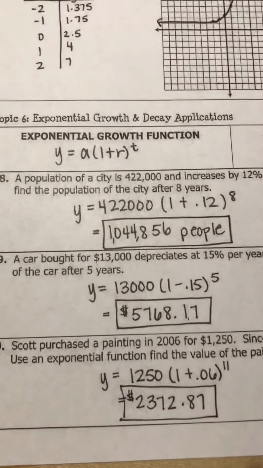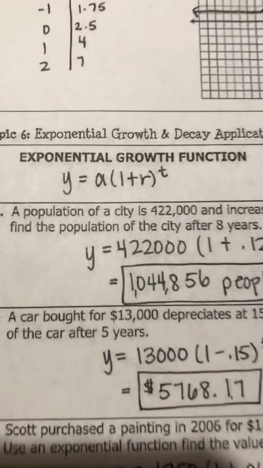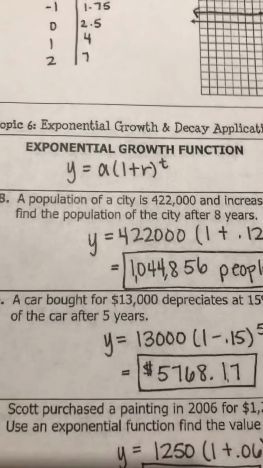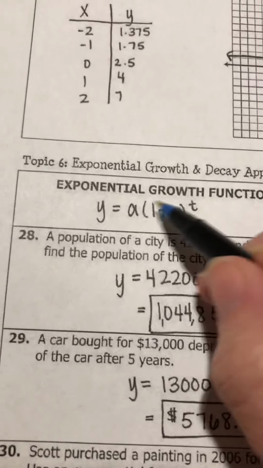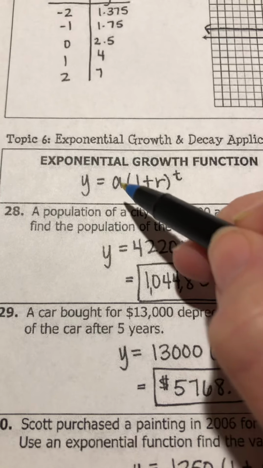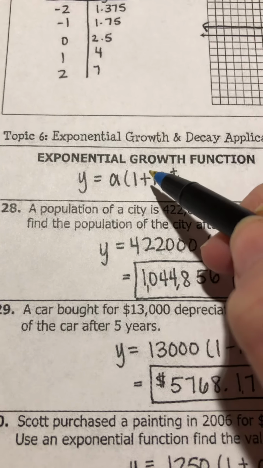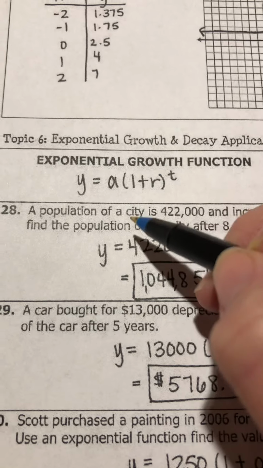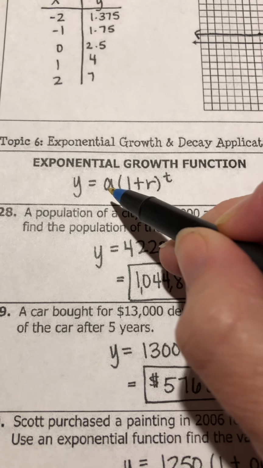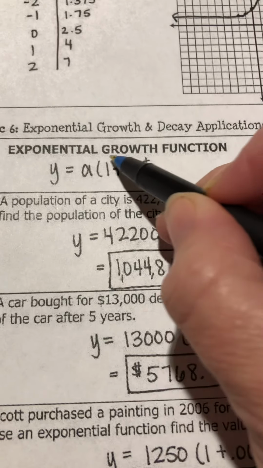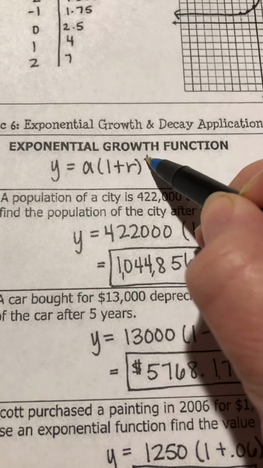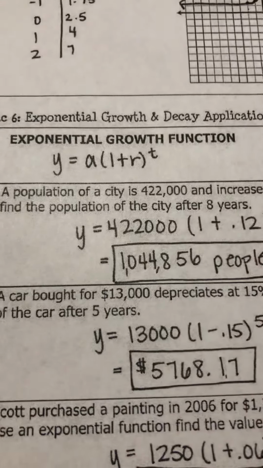Exponential growth and decay applications from the study guide. There is my growth function, so I get to just plug some values in for this. Remember, this is really derived from a times b to an exponential power. But in this case, the a stands for the initial starting value. This is the growth rate, and this is the time, the amount of time that's passing.